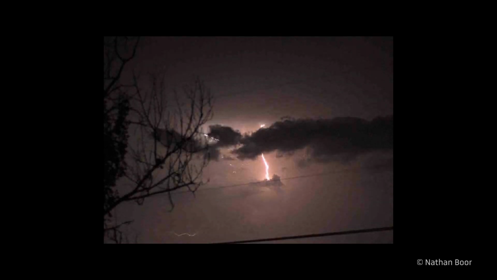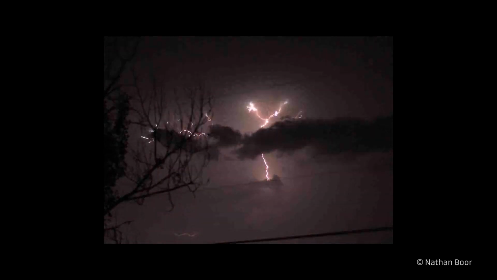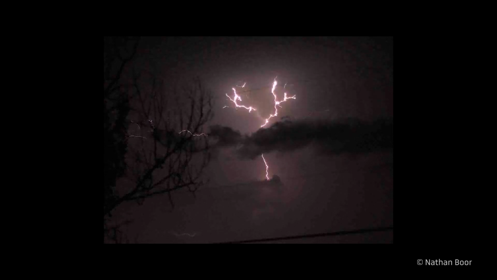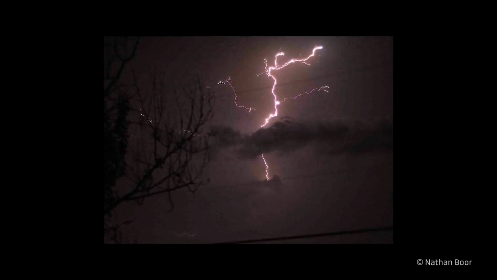Fun fact: slow motion video is created by using cameras that can record at a very high frame rate, at hundreds or thousands of frames per second. When you play back such a video at a standard slower frame rate, you get slow motion. Here's a video of lightning shot at 6,200 frames per second.